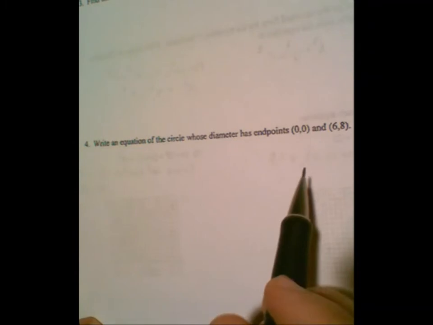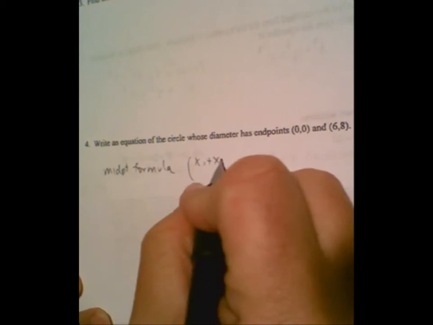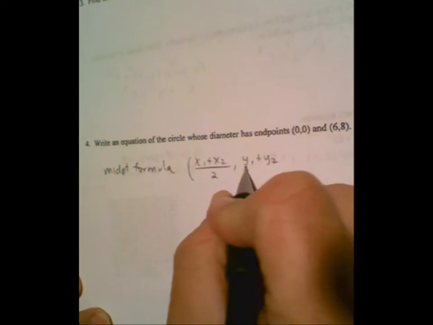To do number 4, it says write an equation of the circle whose diameter has endpoints (0, 0) and (6, 8). The midpoint of any diameter of a circle is the center of the circle. So, the midpoint formula, in case you forgot, is x1 plus x2 divided by 2, y1 plus y2 divided by 2.